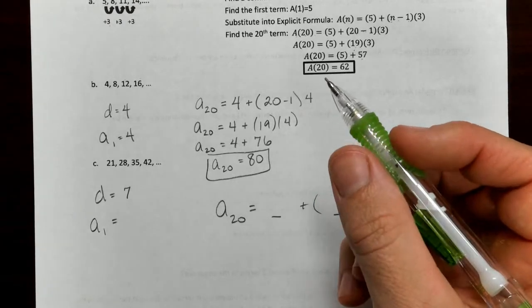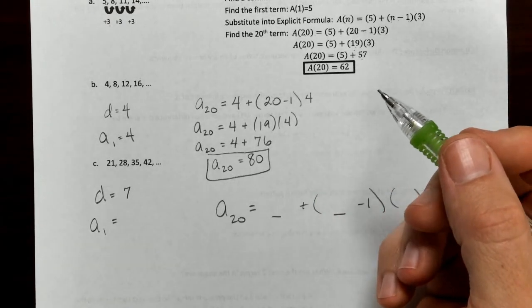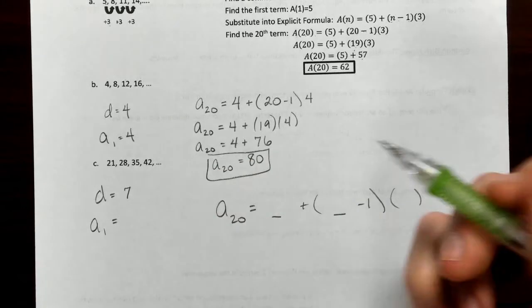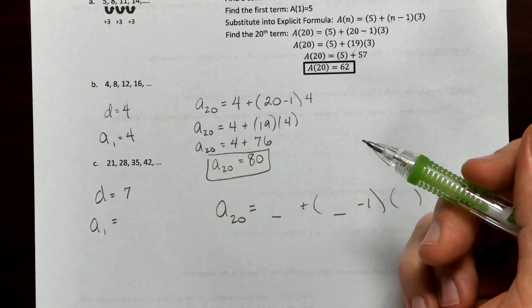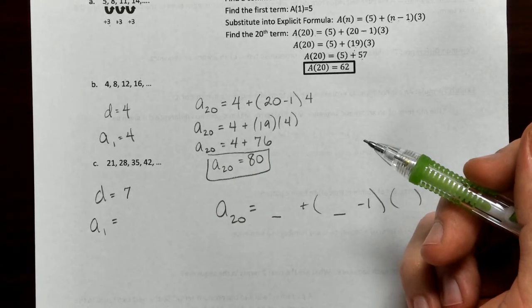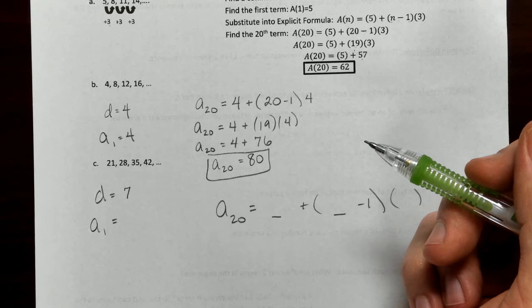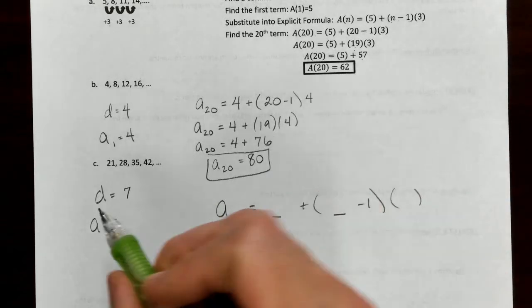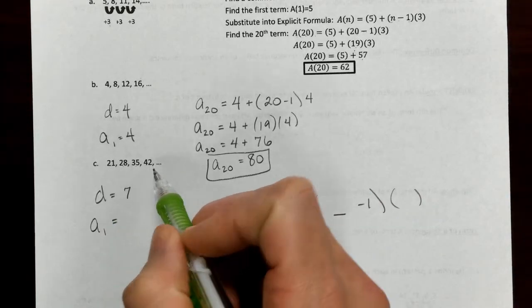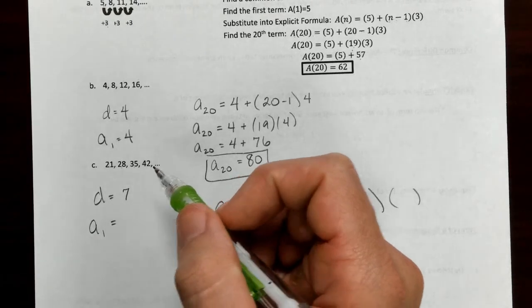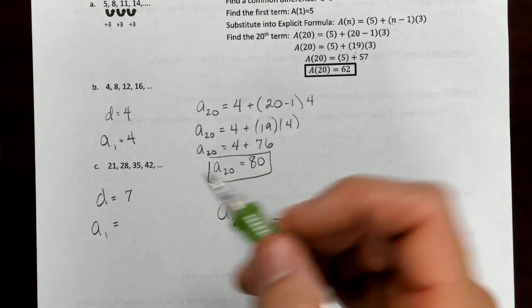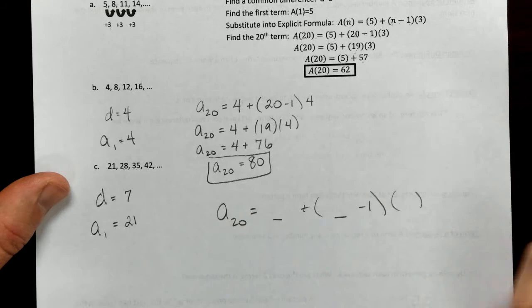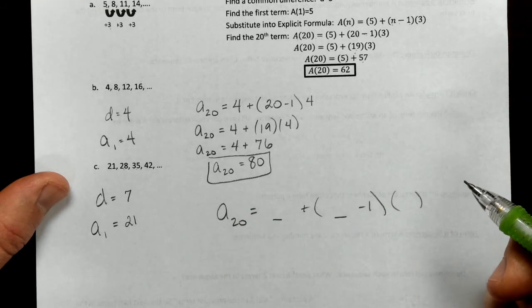A sub 1 is the first term, Hayes. Okay, what is the first term of this sequence? Hayes. 21, 28, 35, 42. What's the first one? Okay, A sub 1 is 21. Again, don't make it harder than it is.